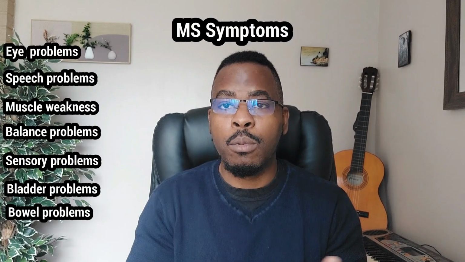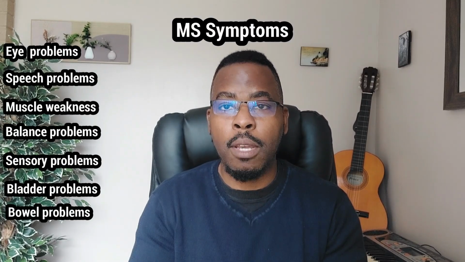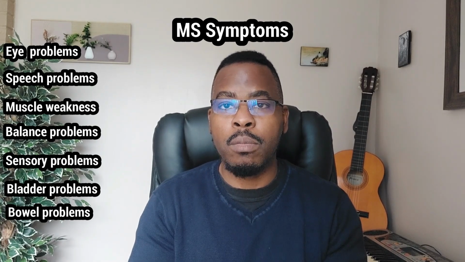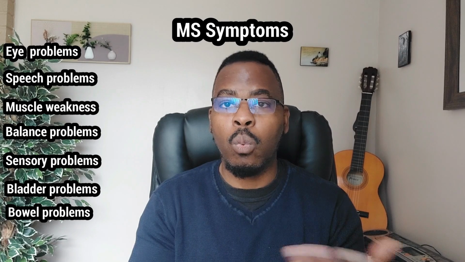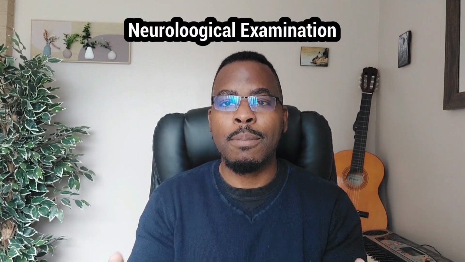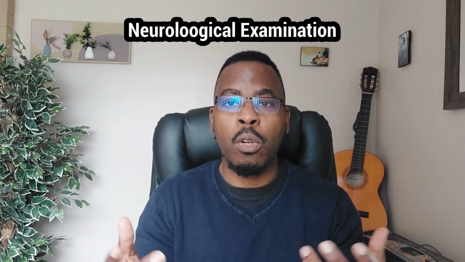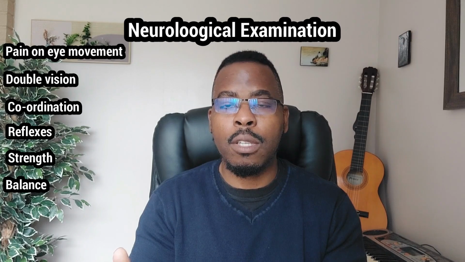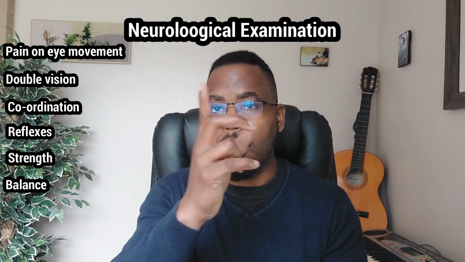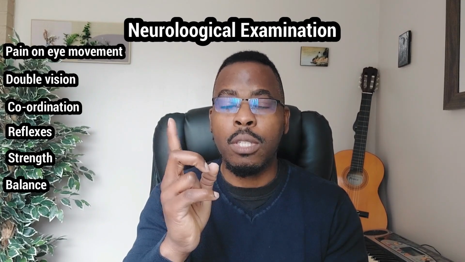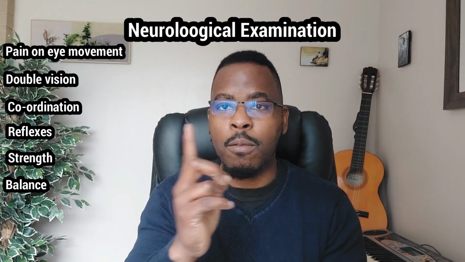So in terms of symptoms, we've talked about vision, speech problems, motor and sensory deficits such as tingling, bladder and bowel problems, problems with coordination, walking. With the examination, this involves a neurological assessment done by your doctor to assess your brain and your spinal cord. So they'll be looking at, for example, with optic neuritis or double vision, is there any pain on eye movements? Also looking for double vision, known as diplopia, or nystagmus on eye movements as well.